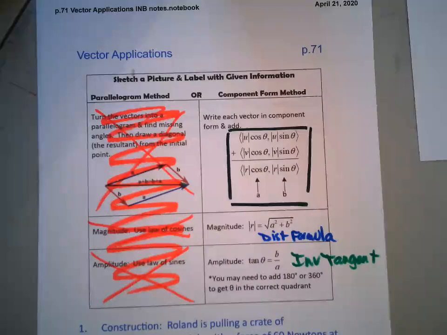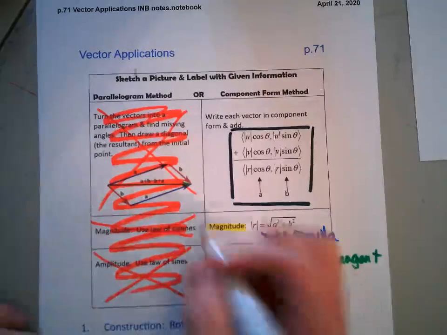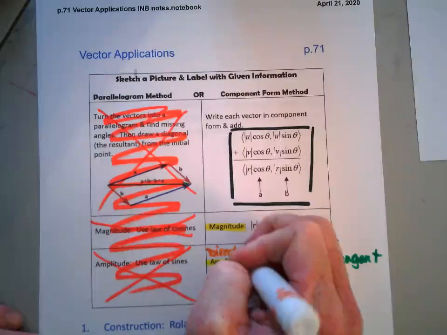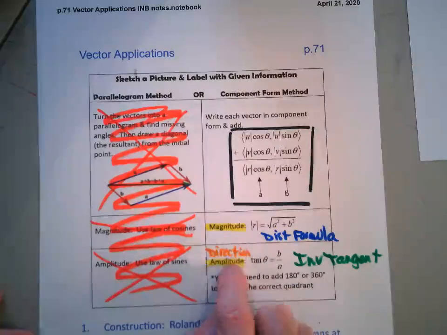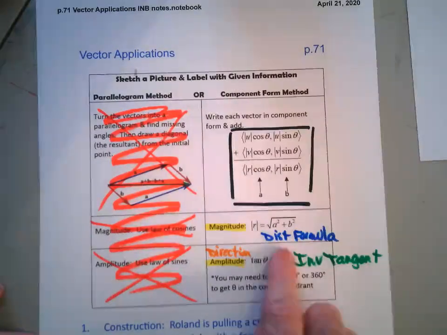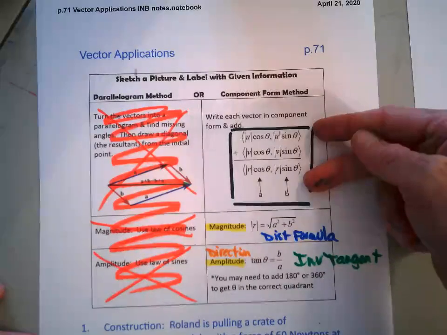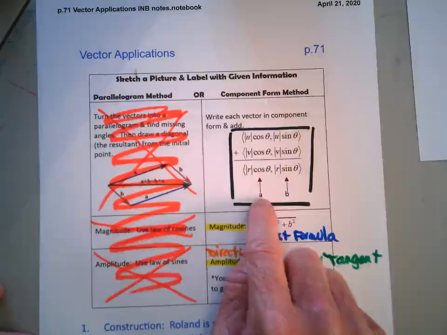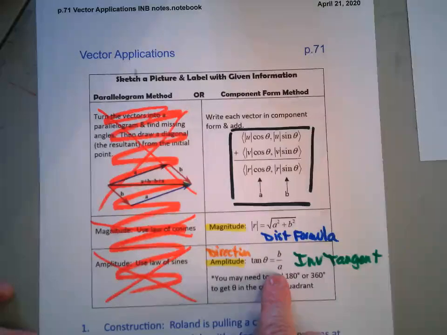A lot of the problems are going to be asking you to give the magnitude and amplitude, or otherwise known as the direction, of the vector, or the resultant vector. Most of the word problems that we're going to do, these are your answers. This is the process in which we get the A value and the B value so that we can put it in the distance formula and into inverse tangent to answer the final question.